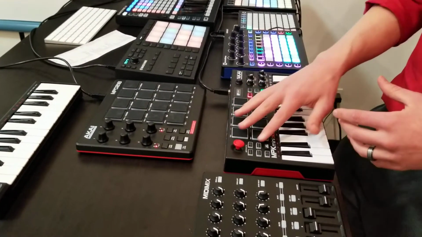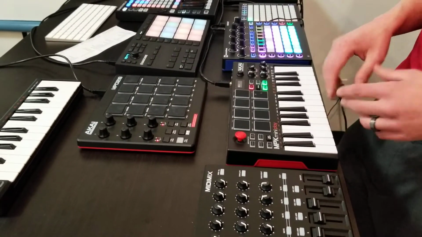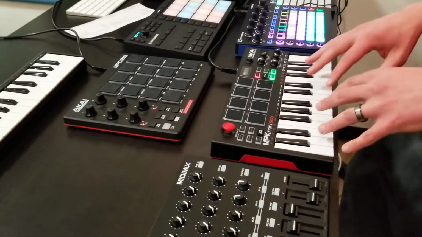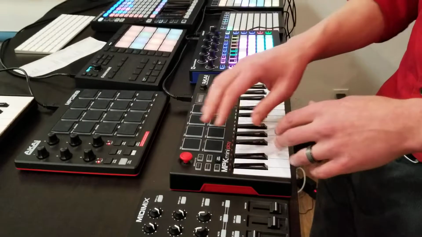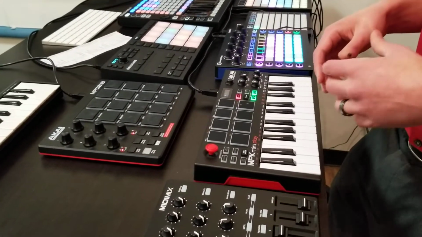and it has the pads, so you can actually launch clips, play notes down here, and you can have this play drum parts and have this down here play melodic parts with an arpeggiator and a ton of cool features on board. So the MPK Mini Play is a great option.